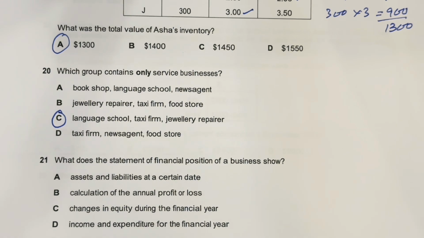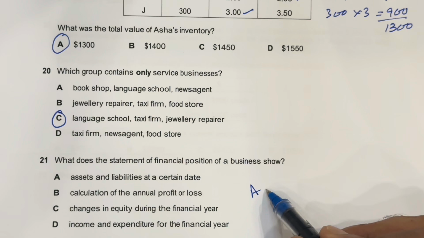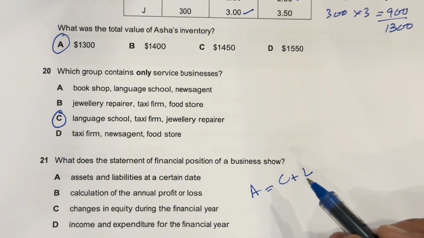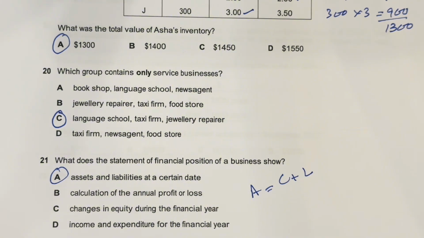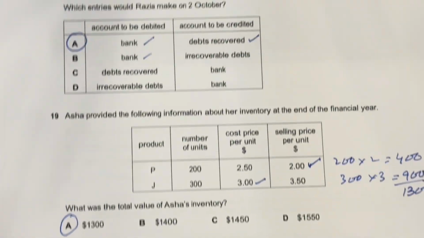What does the statement of the financial position of the business show? A is equal to assets and liabilities. This is a question of accounting where we know that assets are equal to capital plus liabilities. So option number A is the right answer. Now we will move to question number 22.